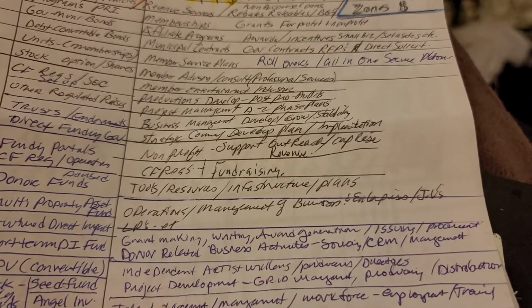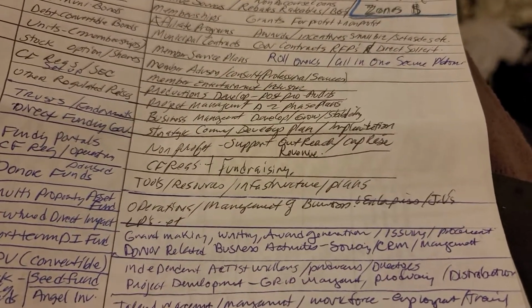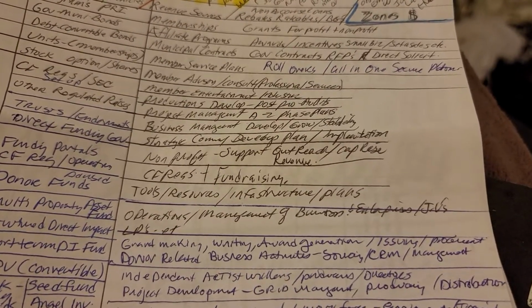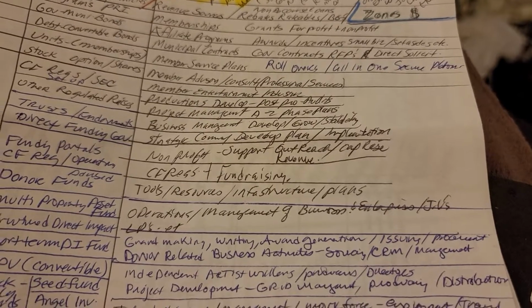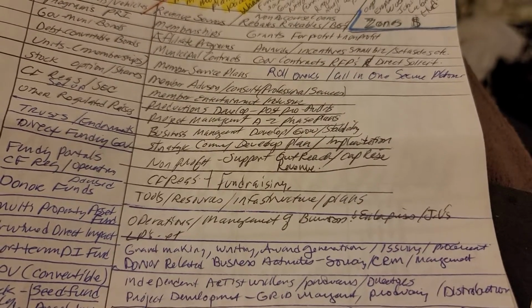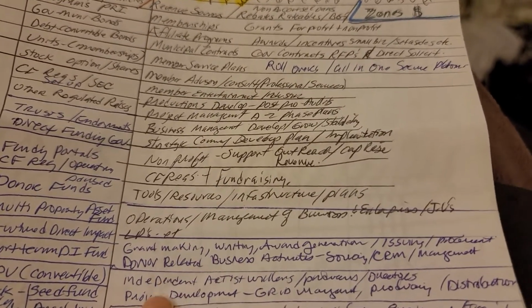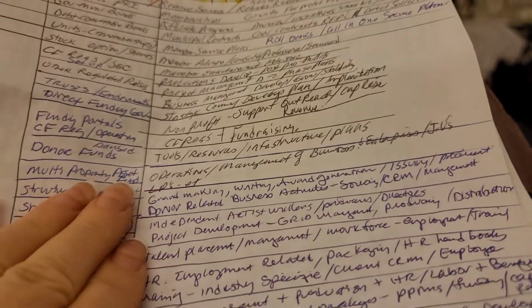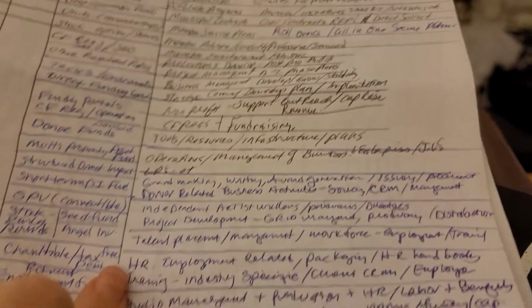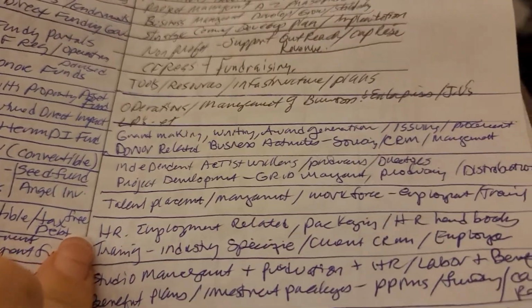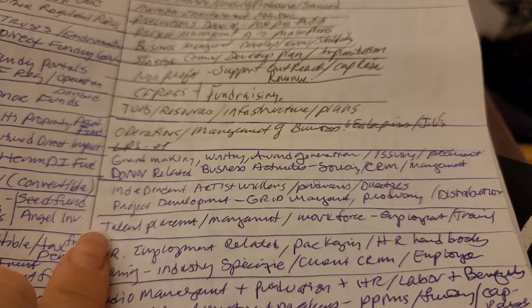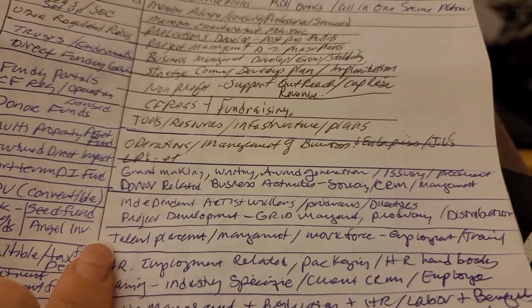Then we have independent artists, writers, producers, directors for their project development, grid management, producing and distribution, including financing. This is a program plus a membership. So they can enter one project or several and create their own little mini grid. We do memberships for talent placement, talent management, creating workforce and employment training.